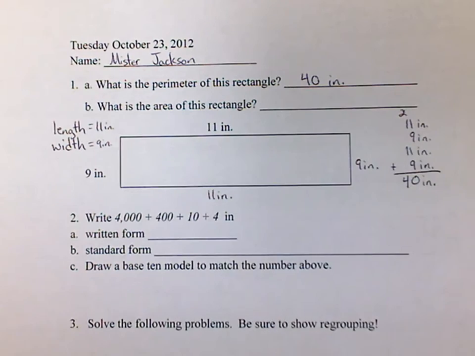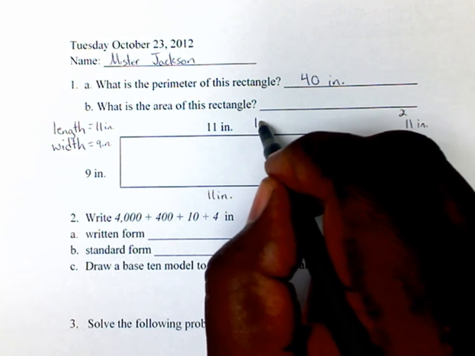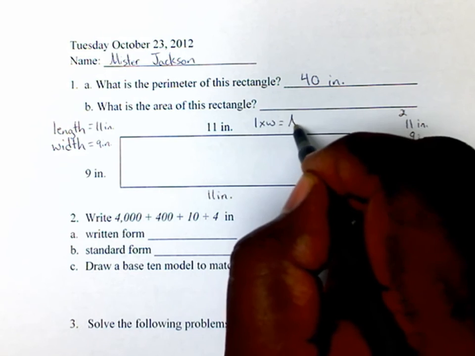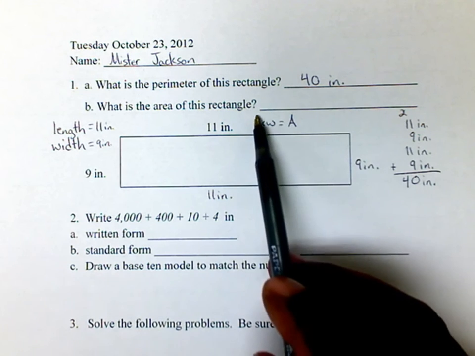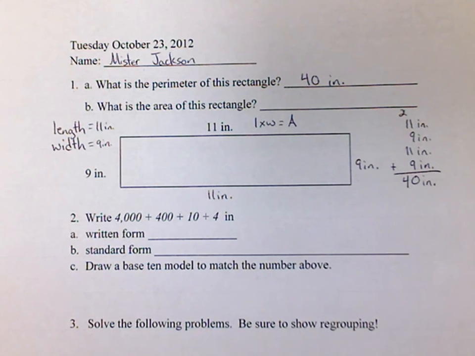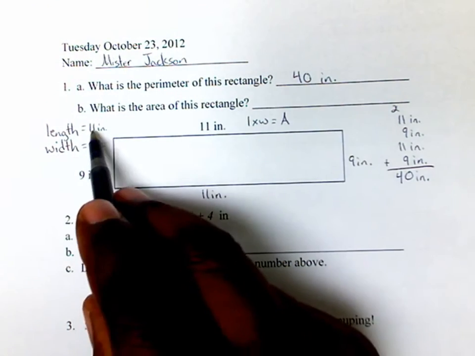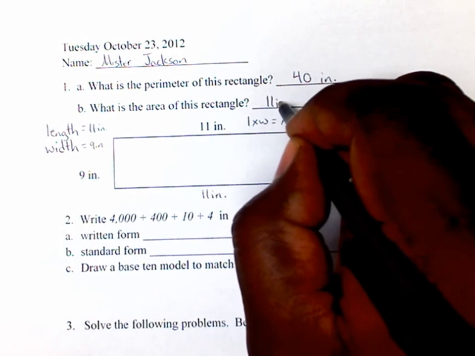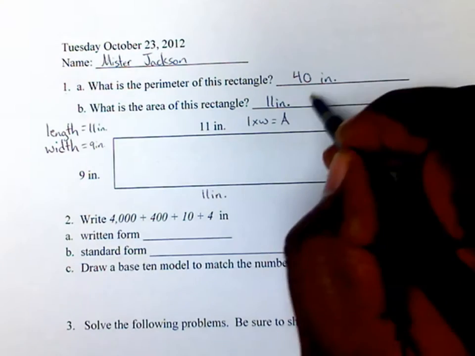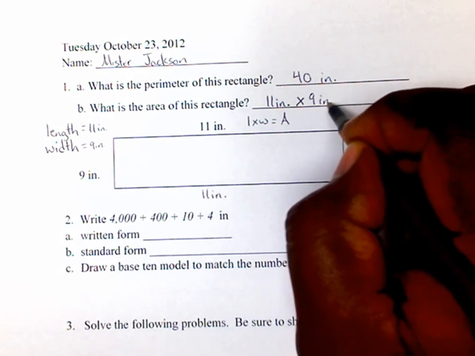Now, for rectangles and squares, if you want to find area, you would need to multiply length times width to get area. In math, a lowercase l is for length, a lowercase w is for width, and a capital A is for area. Remember that when we start our algebra. Alright, so we should know what the length is. It's 11 inches times what? The width. And the width is 9 inches.